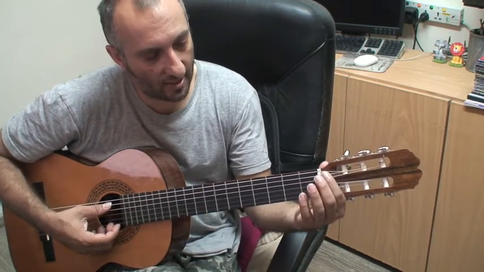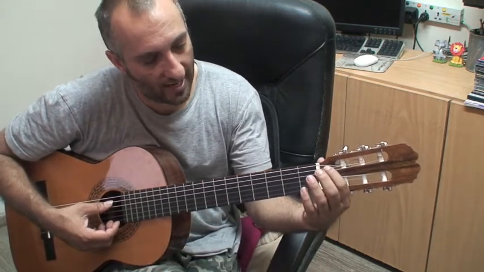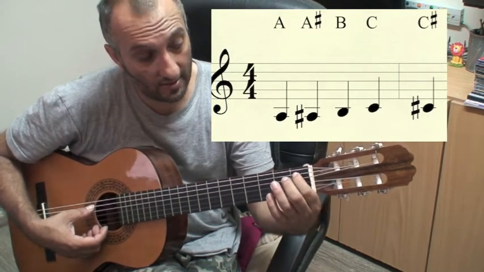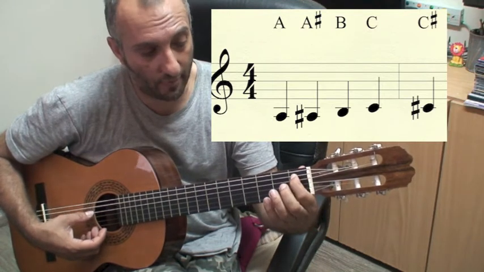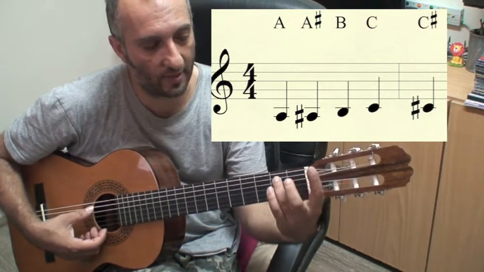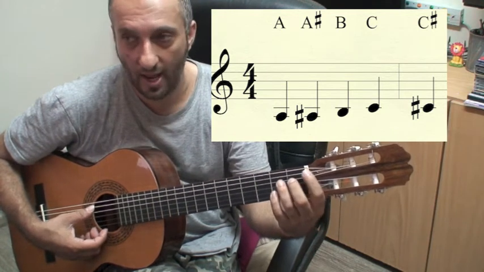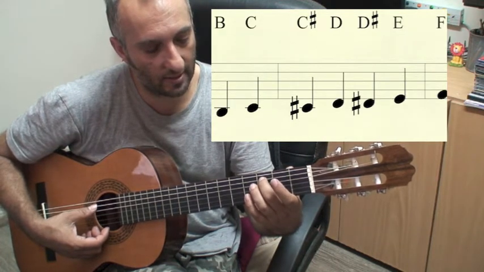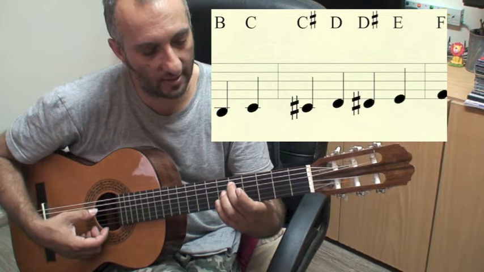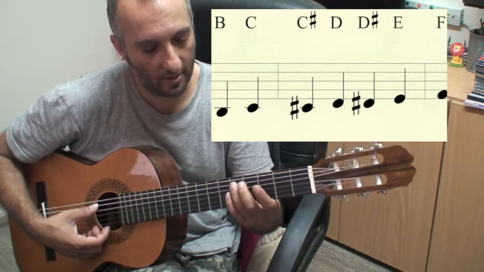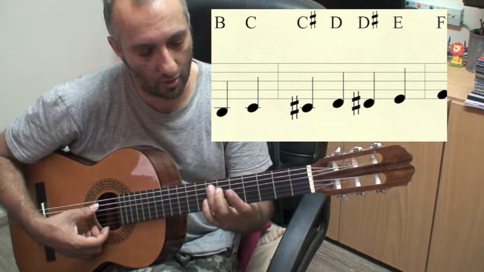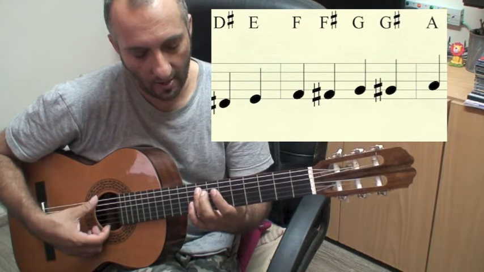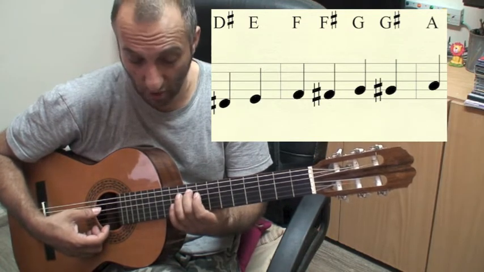Alright, let's take another example. This is the fifth string, the A string. A, open string. Then what's the note here? This is A sharp. And then I have a B, because A to B is a tone, right? So A sharp, B. Then B to C is a half tone. Then C to D is here. So this is C, this is C sharp, this is D. D to E is a tone: D, D sharp, E. E to F is a half tone, E, F. F to G is a tone: F, F sharp, G.